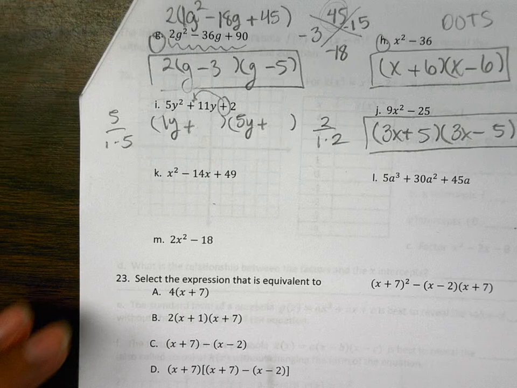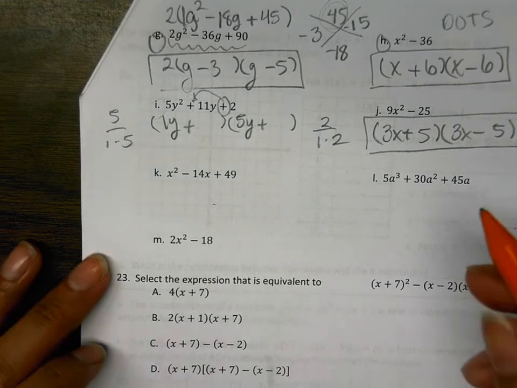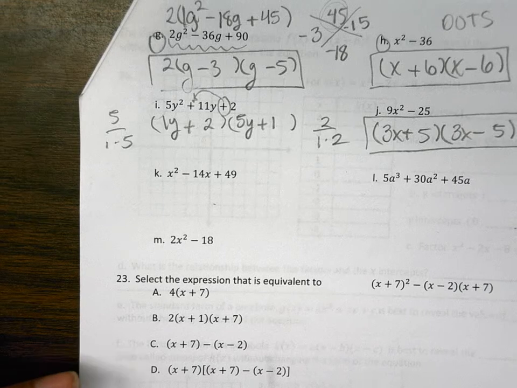How many of you feel like you've done enough where you can kind of do it in your head? I'm hoping so. Can anybody tell me, is it 1, 2 or 2, 1? Can anybody tell me how you knew that without doing all the check work? What did you see in your head?